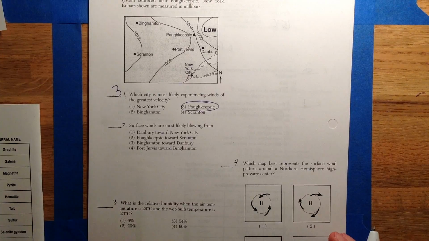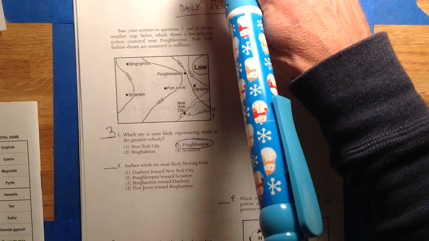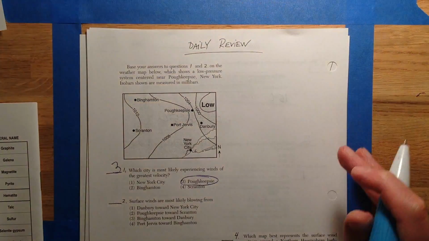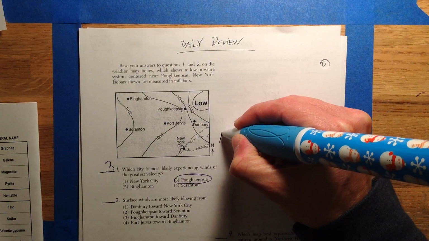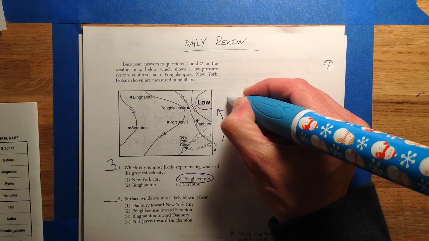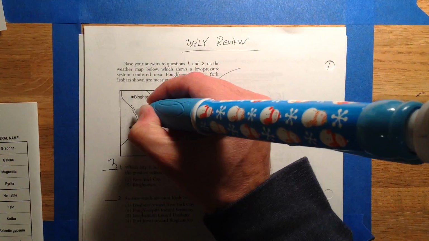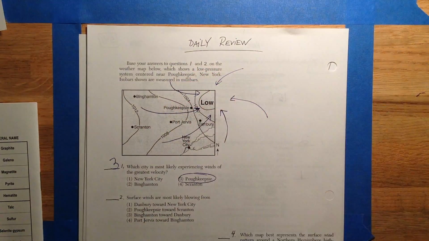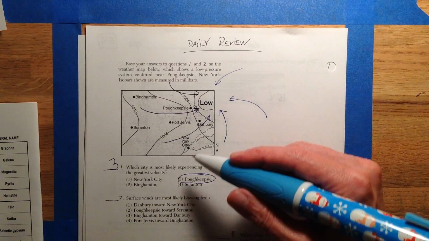And surface winds are most likely blowing from... Okay, key thing to know, they blow into a low pressure, and they're also curved counterclockwise. And this is key. Curved counterclockwise, just like this. Basically, you have to know that. Something such as this. So, Danbury towards New York City.